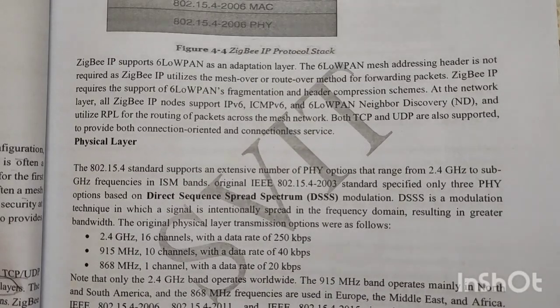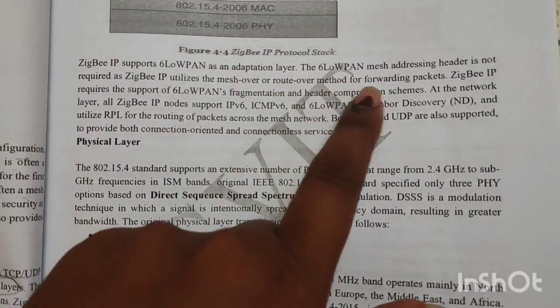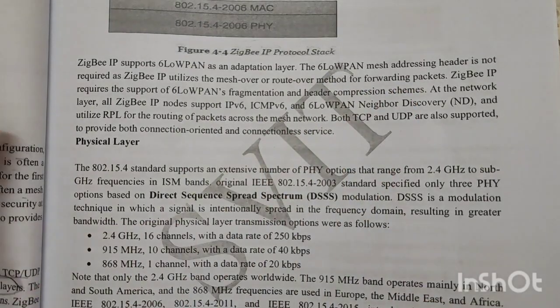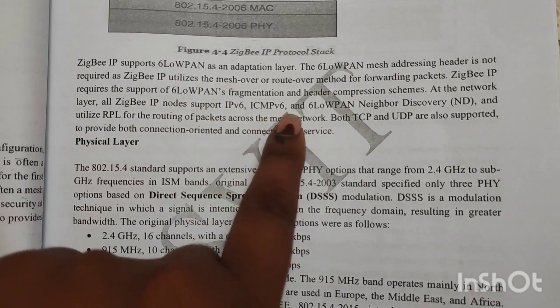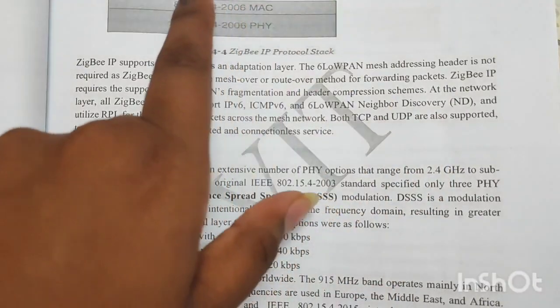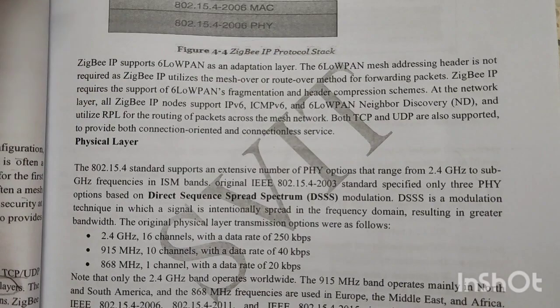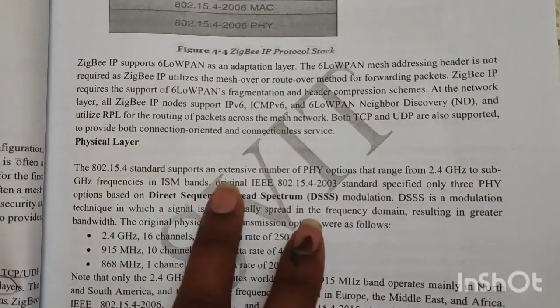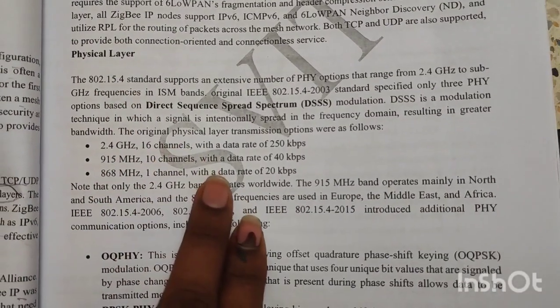So what happens in the adaptation layer is that you have mesh-over and route-over, which are methods used for packet forwarding. This is supported by ICMPv6. All of this written here is neighbor discovery, like finding whoever is your neighbor and then checking. It allows you to forward packets like that. Both TCP and UDP are also supported as the connection, and then you have the physical layer.